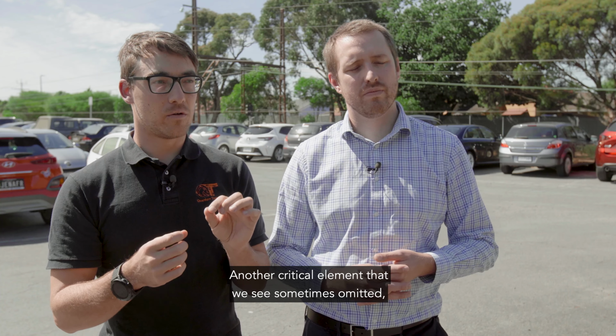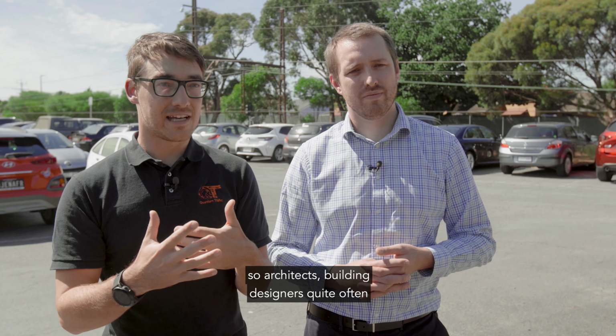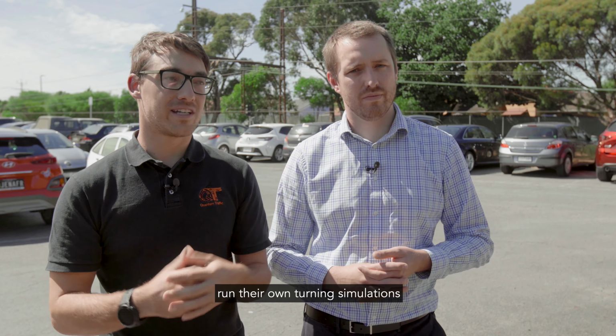Another critical element that we see sometimes omitted, so architects, building designers quite often run their own turning simulations, but vehicle clearance is probably the key one. So if you think about where you park your car, you're not parking that car hard up against a column or wall. You need to allow for clearance on either side, front and back as well. So when we run our simulations, depending on what vehicle class and what type of manoeuvre we're doing, typically we adopt 300mm clearance based on the standard, and that ensures when you are parking your vehicle, you have adequate clearance front and side to make sure that you're not striking objects that are on either side of parking spaces.